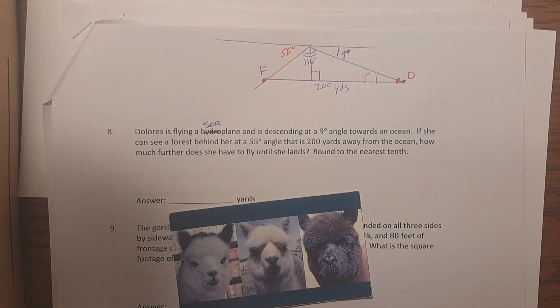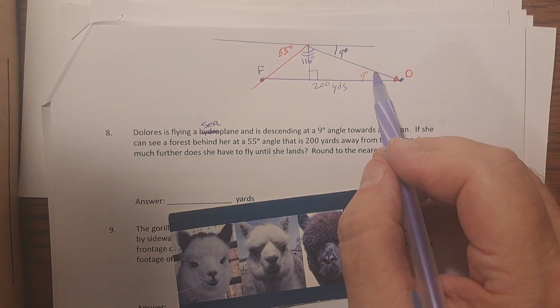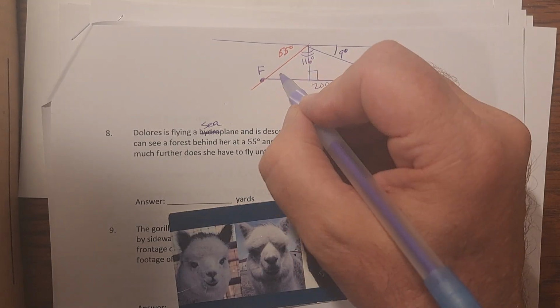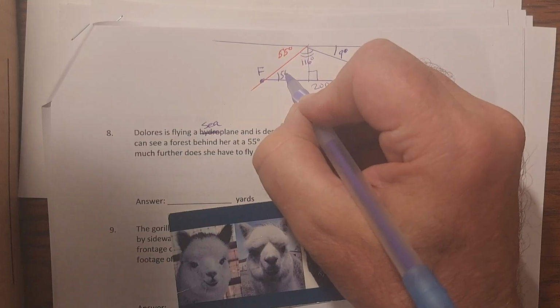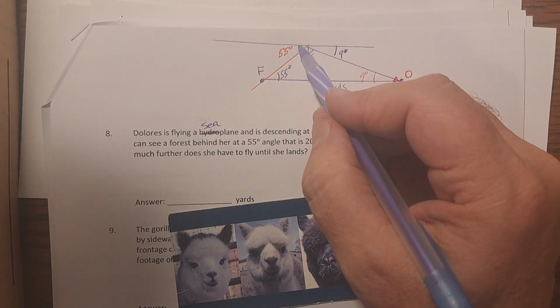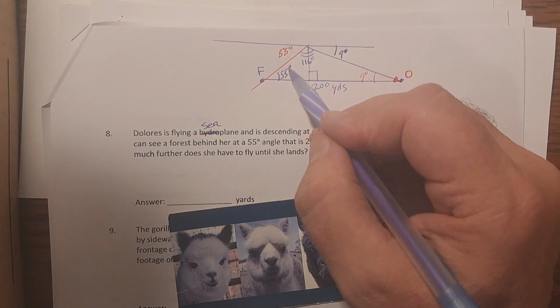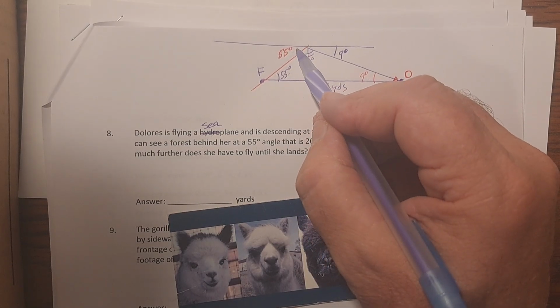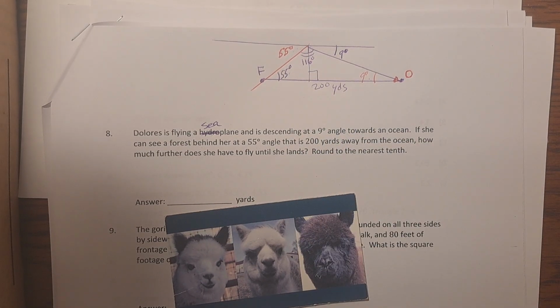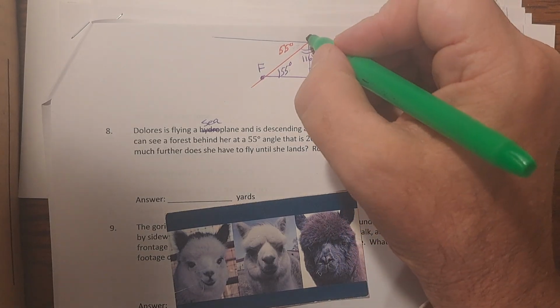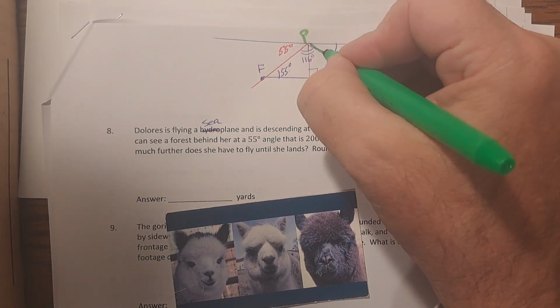Okay, so this is 9 and that's 116, that's 125 total. Then this is 55, which again it would have to be because it's an alternating interior angle, just like this is. If this is 55, then this one over here has to be 55. Okay, how much further does she have to fly until she lands? So here's her plane. We're looking for that distance.